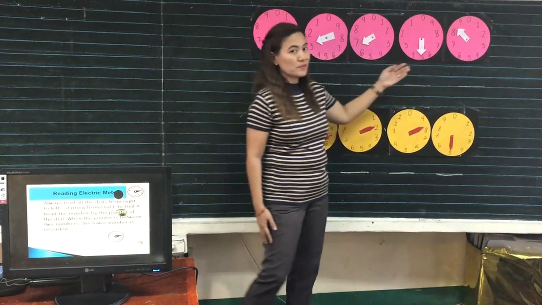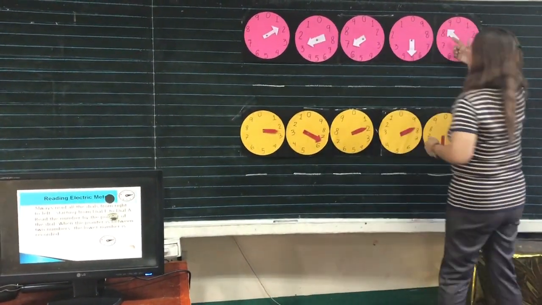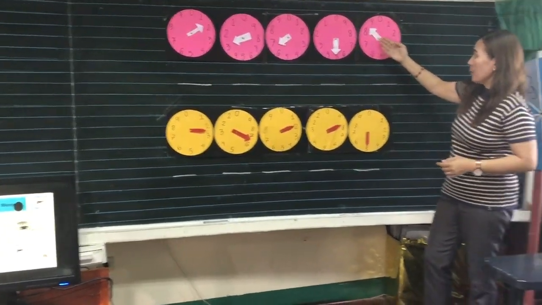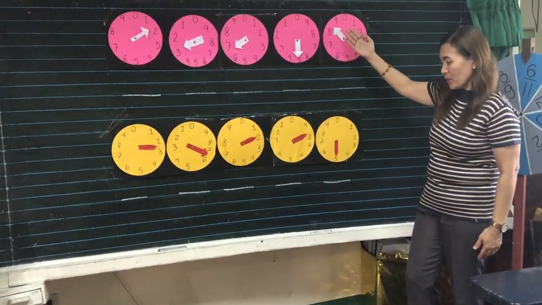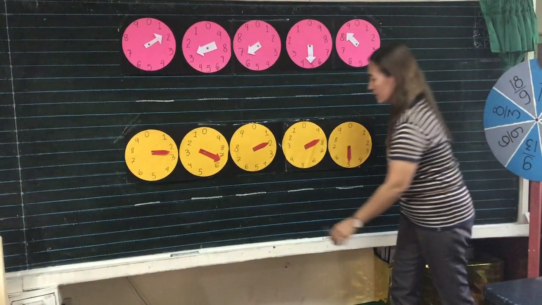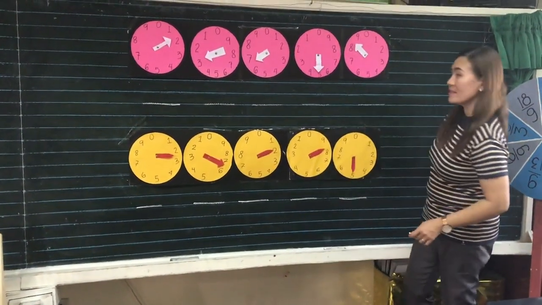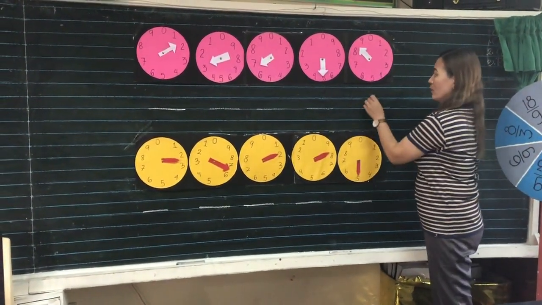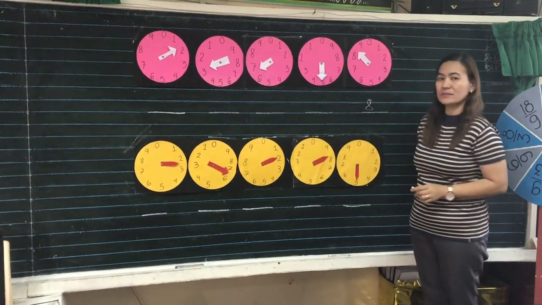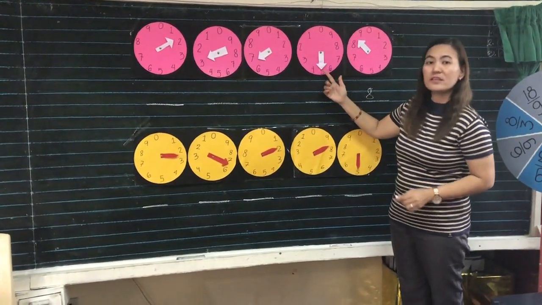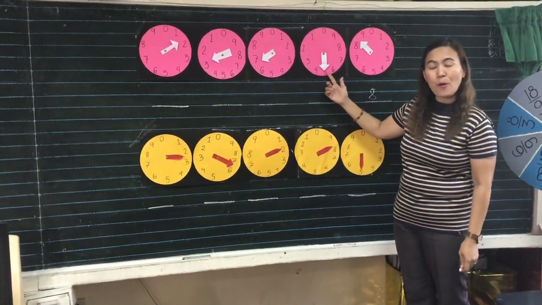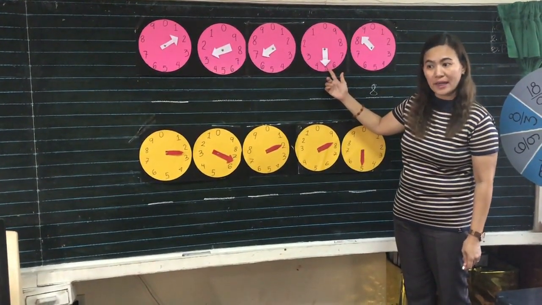Okay, for example, this one. The pointer is pointing between 8 and 9. So the number you will record here is the smaller number. So, it's 8. The next dial, the pointer is exactly pointing at number 5.